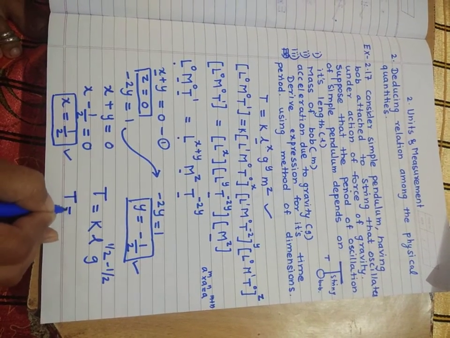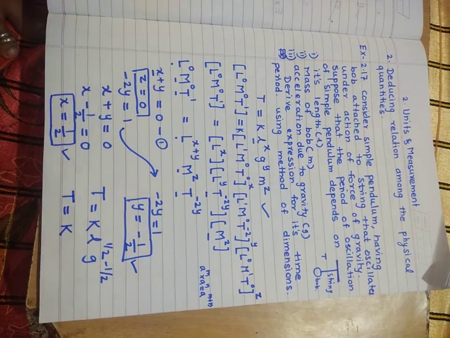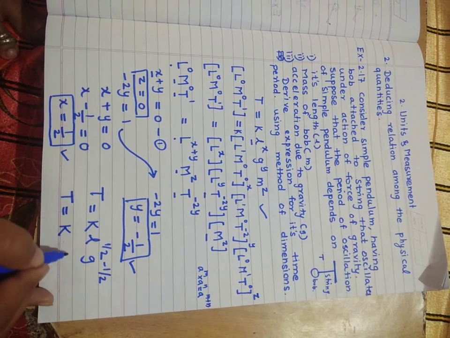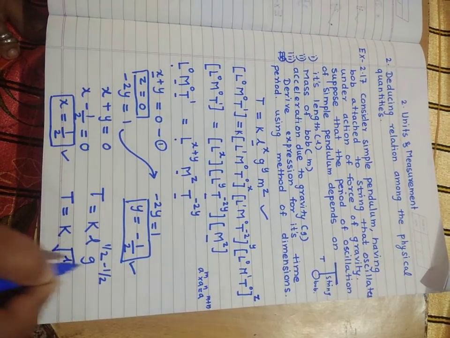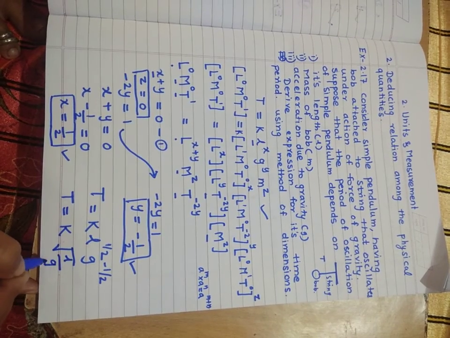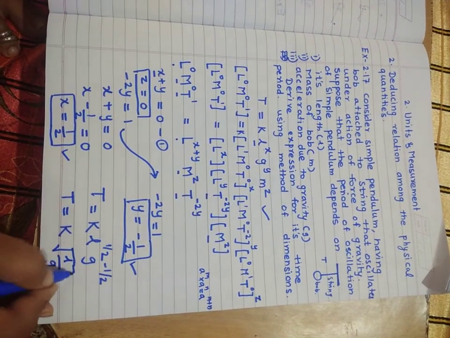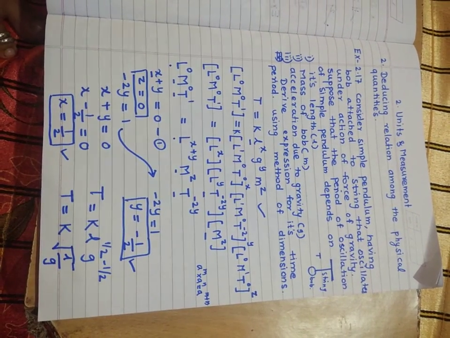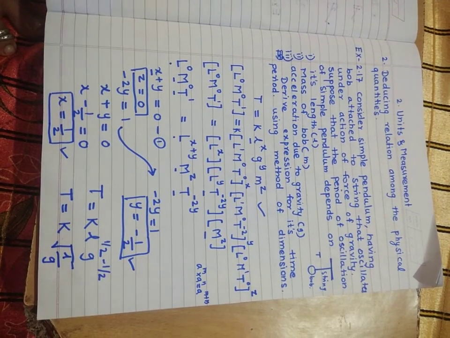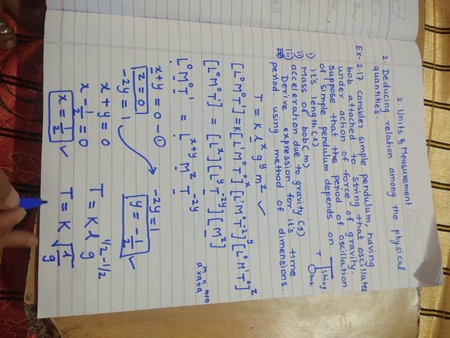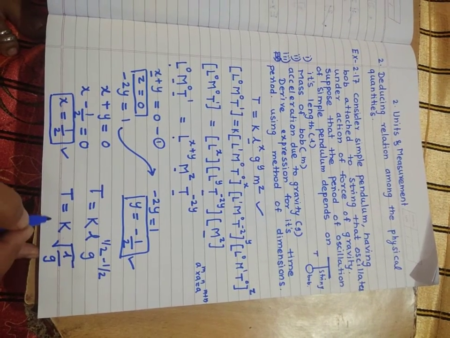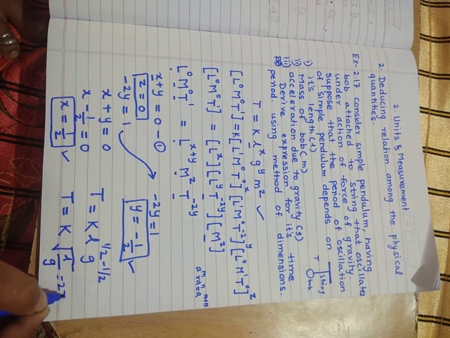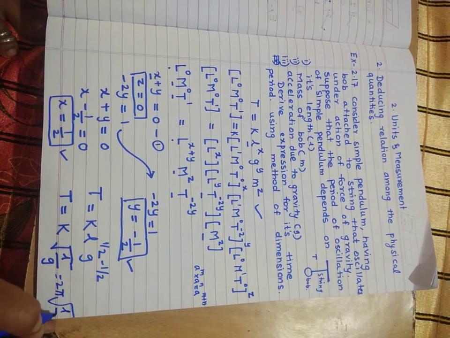How can we write this relation? K is constant. We are taking it as it is. L raised to half means we can write in square root. So L is here. G raised to what here? Minus half. So it will be in the denominator. So we have got this relation, that is T is equal to K root of L upon G. So we have seen here the relation for a time period, and if you put the value of K as 2 pi, what will be this relation? That is 2 pi root of L upon G.